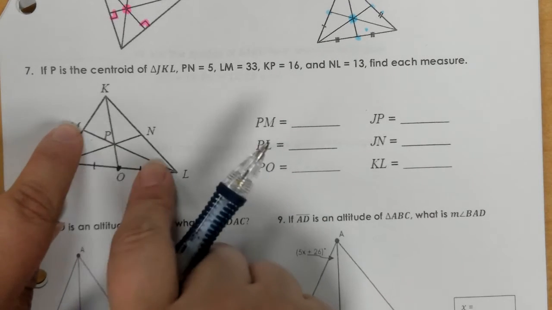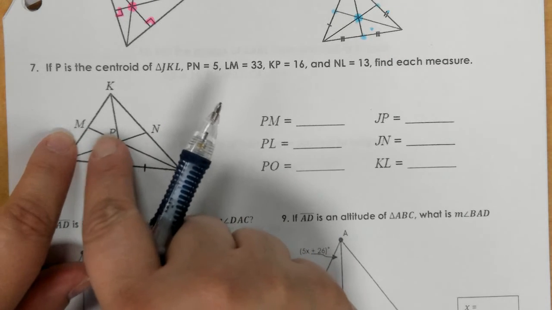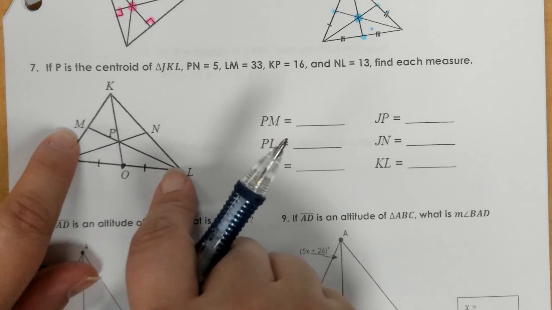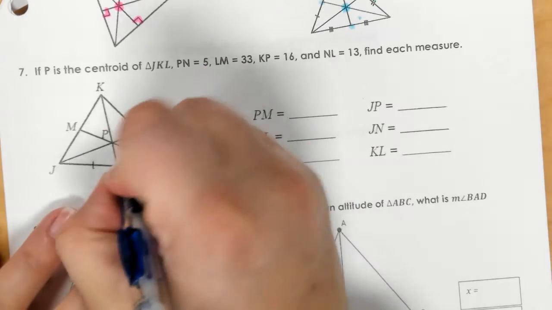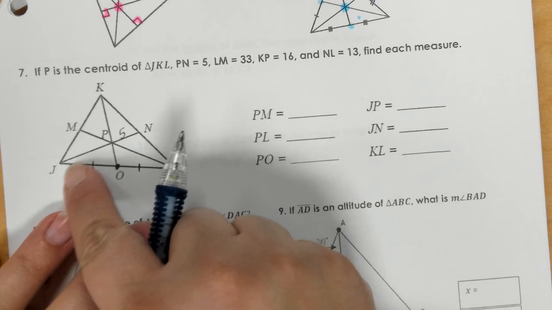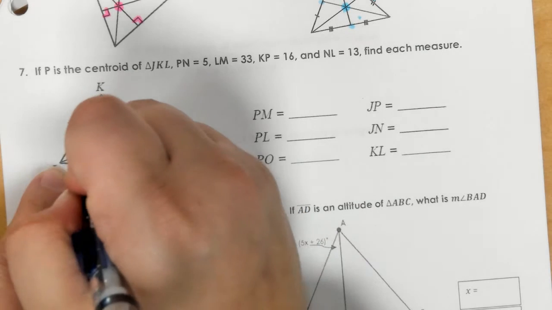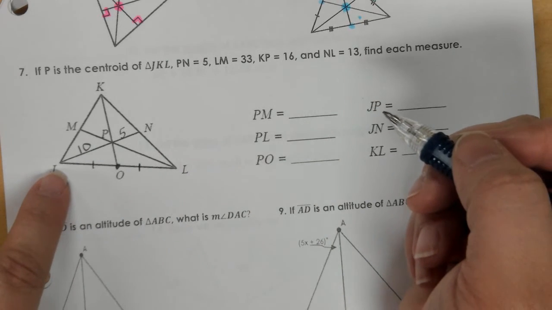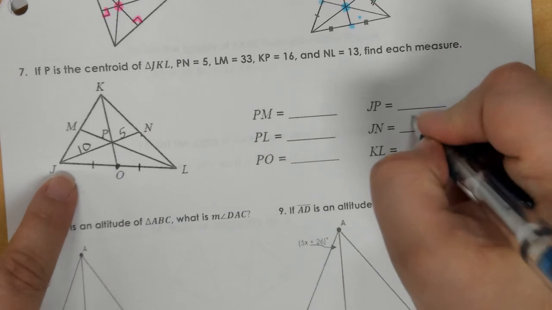But inside, we have 1/3 of the line, MP, but then from P to L, you have 2/3 of the line. So if PN was 5, this is a small part of this line. So JP would be double 5, so that's 10. Then the entire length, the JN, would be 15.